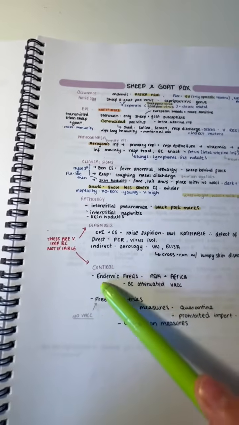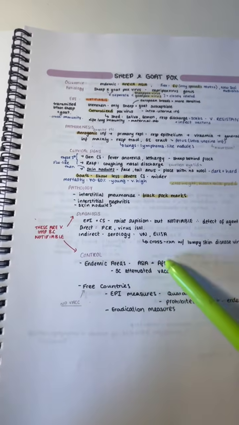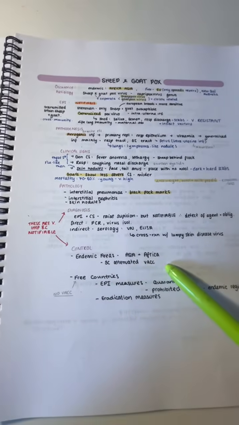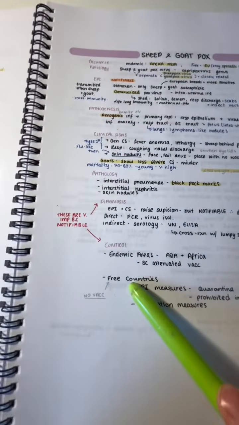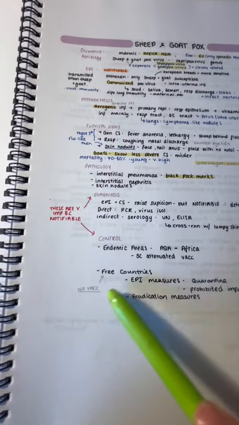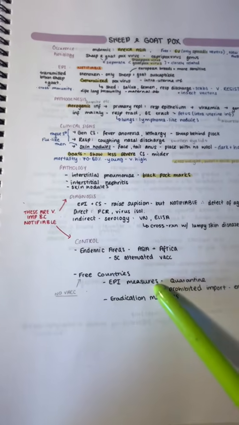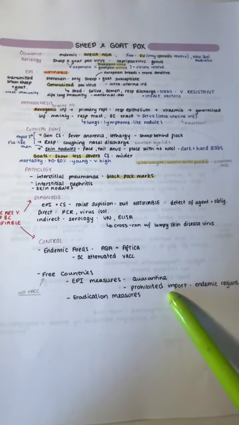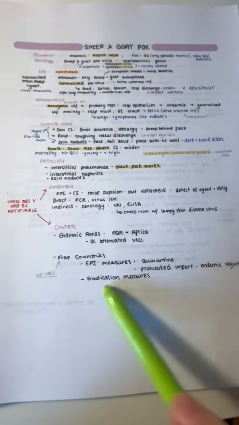For the control, the endemic areas are Africa and Asia, and there's a subcutaneous attenuated vaccine. But for countries free from the virus, where there's no vaccine, you follow epidemiology measures such as quarantine and prohibited imports from endemic regions, and you follow eradication measures.